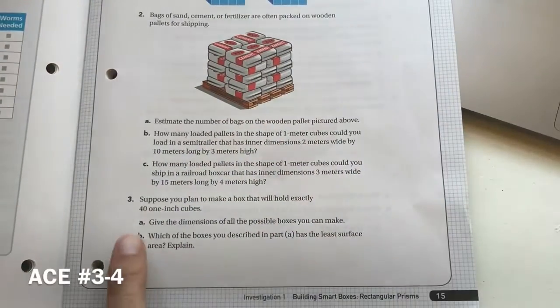All right, guys, that covered our work. Let's take a look at our lesson for today. Our ACE work, specifically, you guys are doing numbers 3 and 4. That's it. All right, question 3.